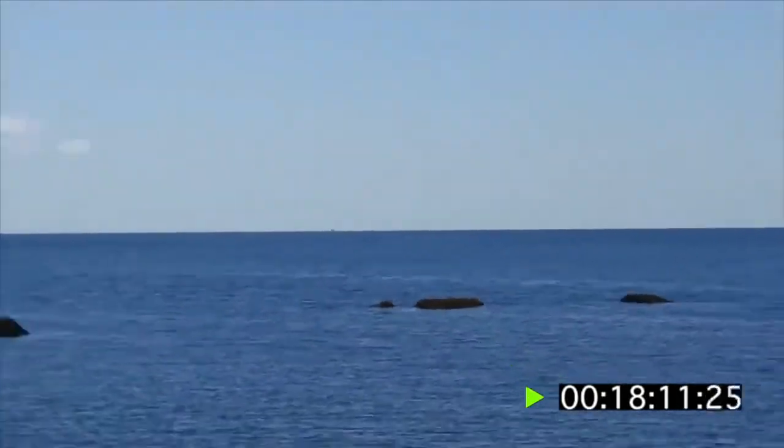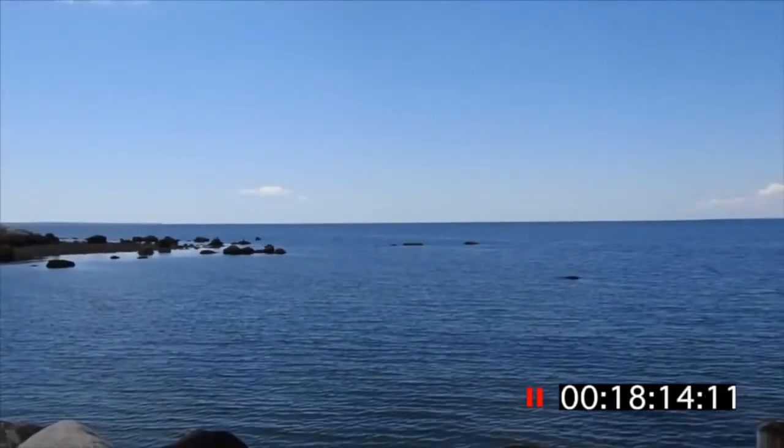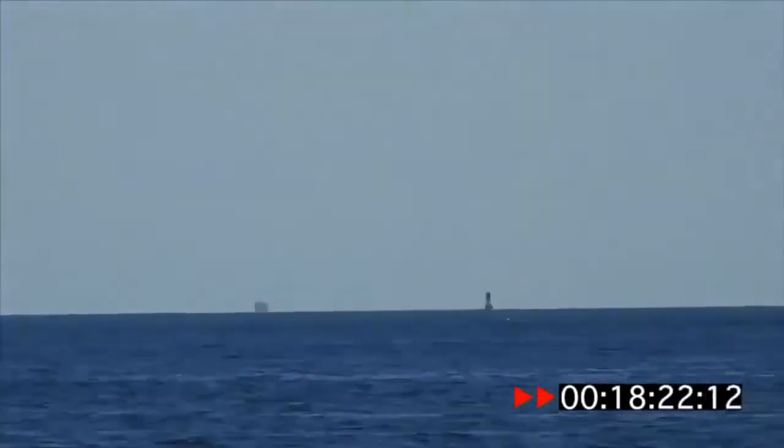Oh, and I'd almost forgotten. This started out as an empty horizon. Yeah, I mean, like, totally empty. There wasn't anything on it when we started, and that was 18 minutes ago.